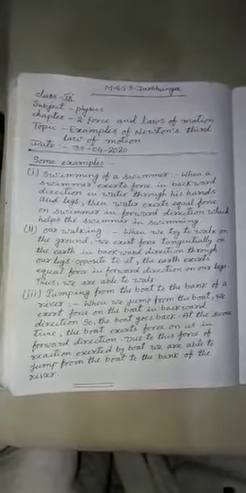Today, I am going to teach you physics of class 9. Dear students, it is the second chapter, that is force and laws of motion. Today, the topic is some examples of Newton's third law of motion, that is law of action and reaction. Dear students, there are various examples we experience in our daily lives. Few examples we discuss here.